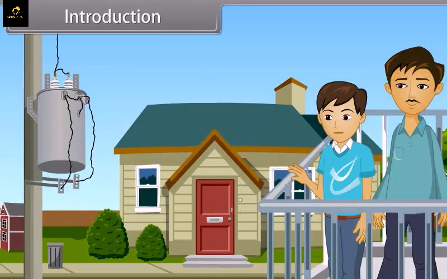Introduction. Mohan and his father are standing in the balcony. They are enjoying the fresh air in the early morning. Mohan is curiously watching something towards the roadside.